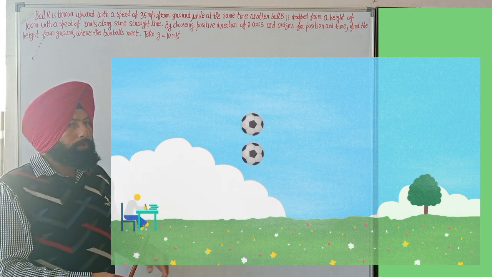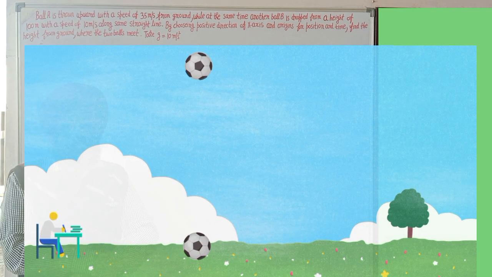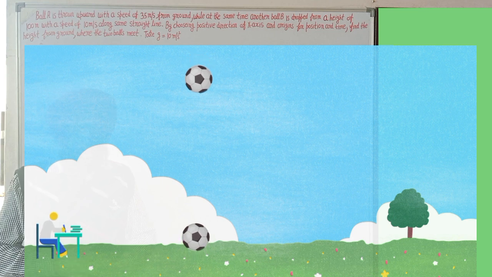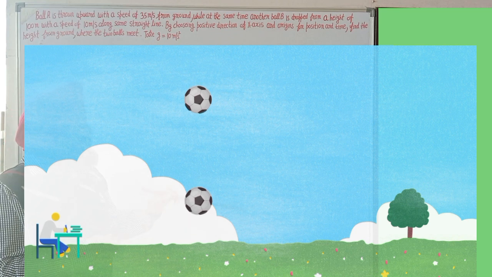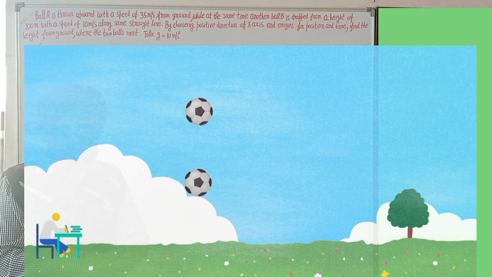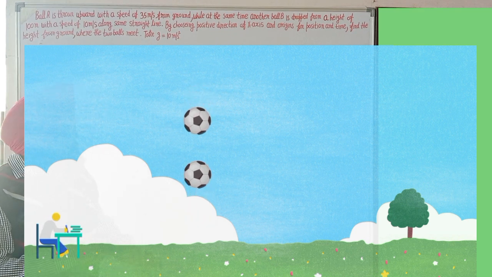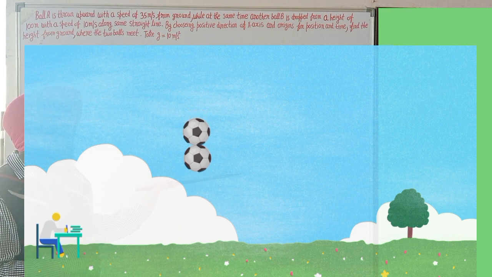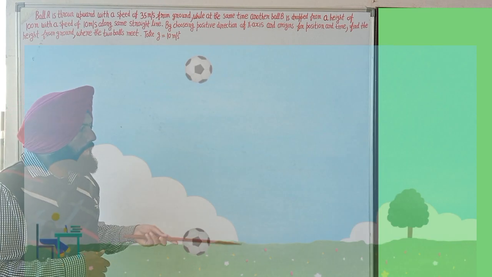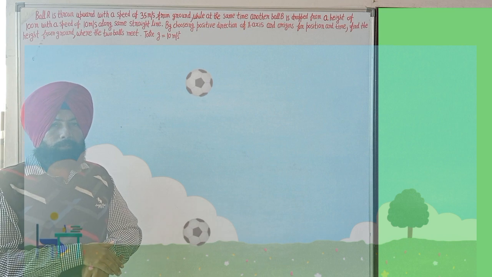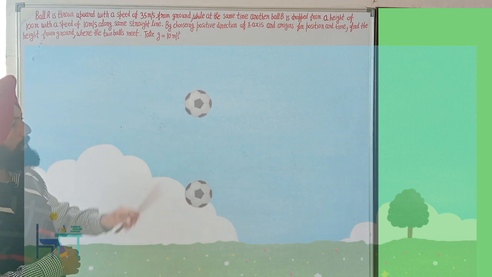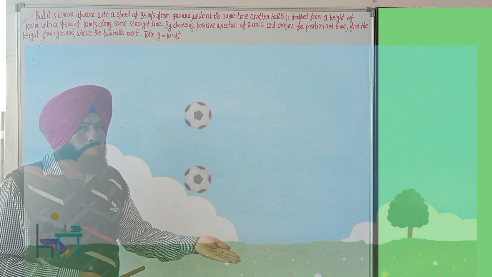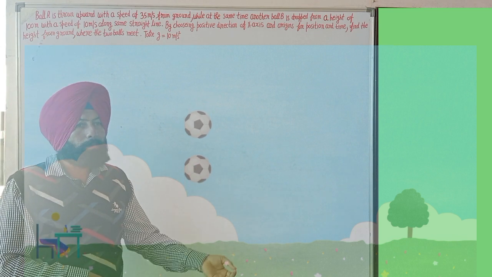Now students, you are looking on the screen. Two balls are coming towards each other. Ball A is thrown upward with a velocity 35 meter per second from the ground.